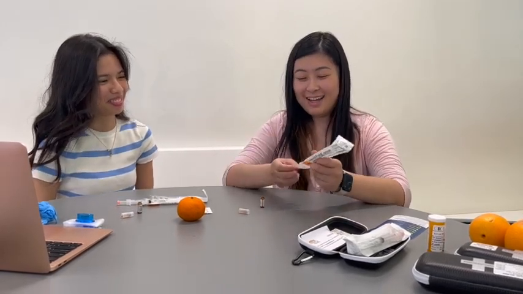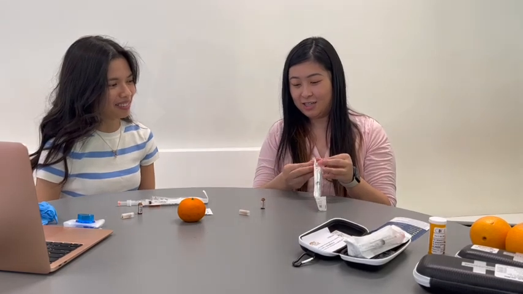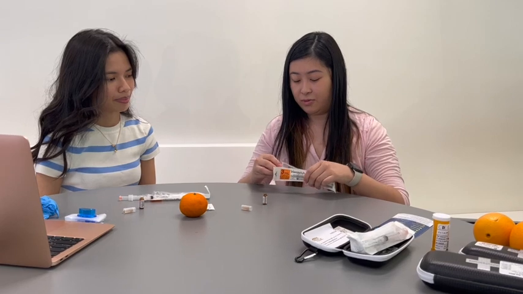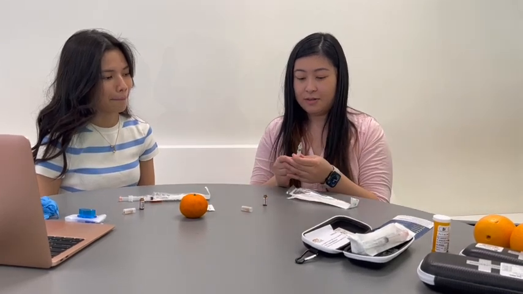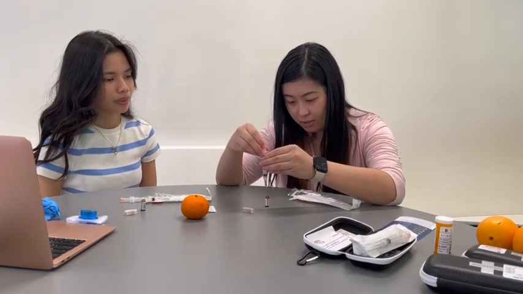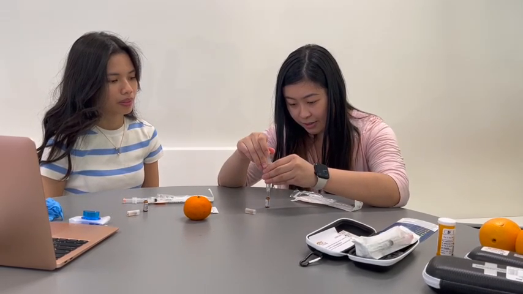Cut hard. And then the syringe. And then you pull the cap off. And then to draw up everything.